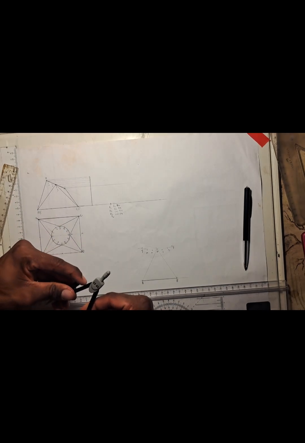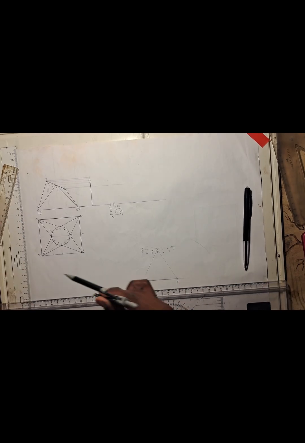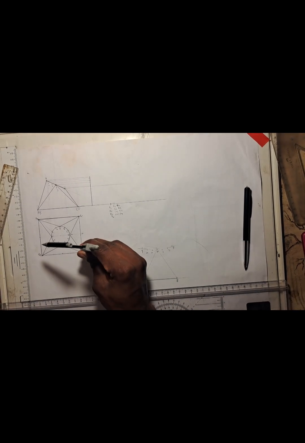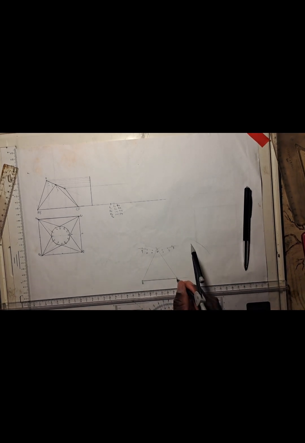You mark, you mark, and A to D, which is the same as B to C. You come here, you mark. You see? Let's hope my lines are long enough.